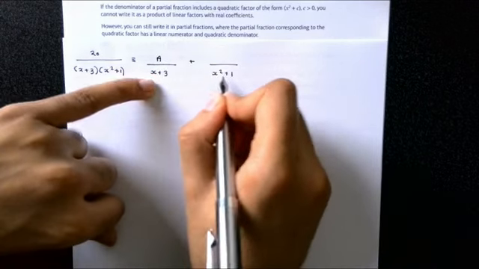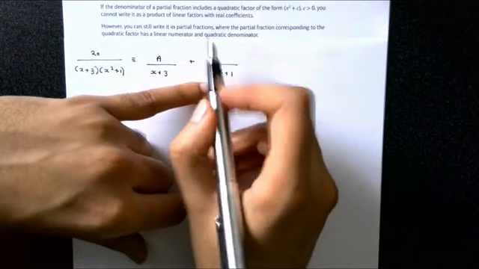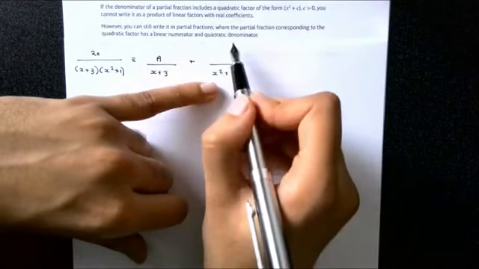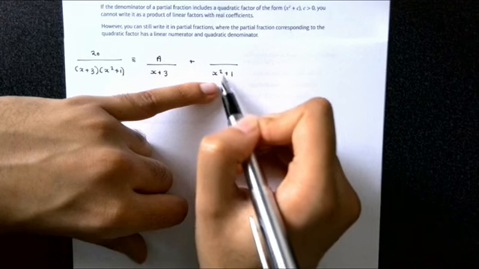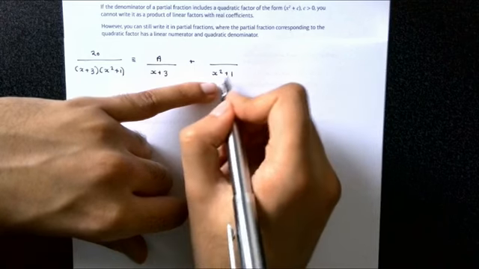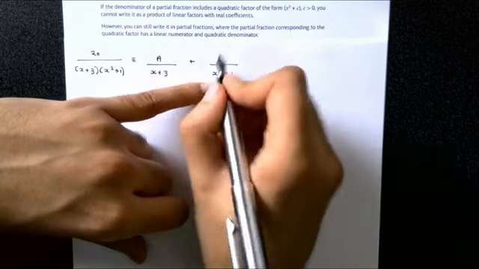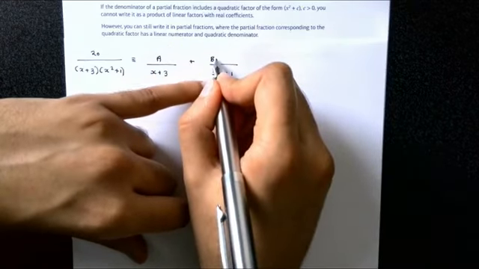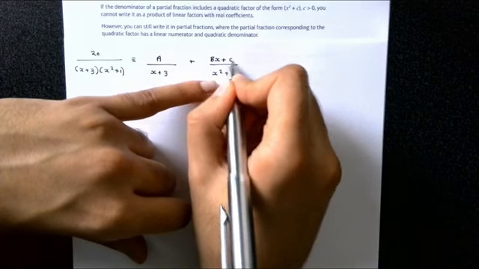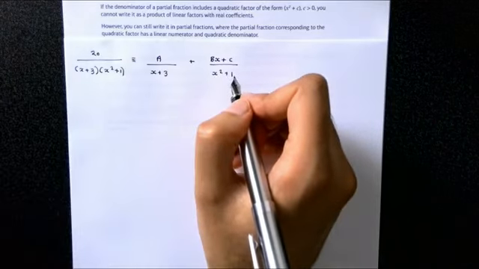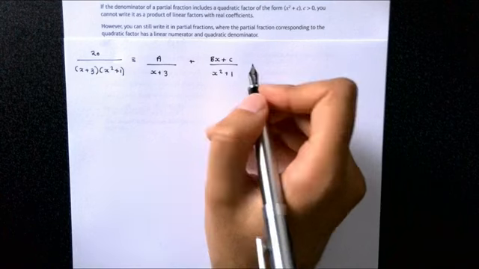As we see over here, we've got a quadratic, and if we have a quadratic on the denominator, the numerator will be linear. So on the numerator we'll have something of the form bx plus c. And this is similar to algebraic division, depending on how you've been taught it.